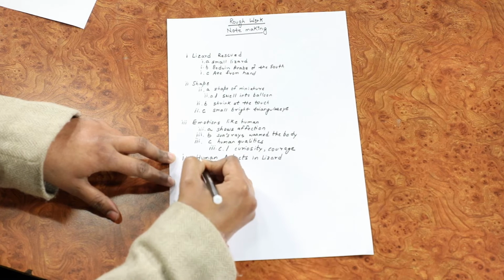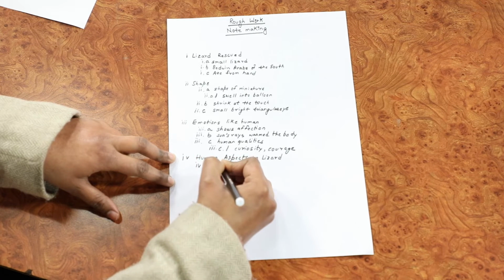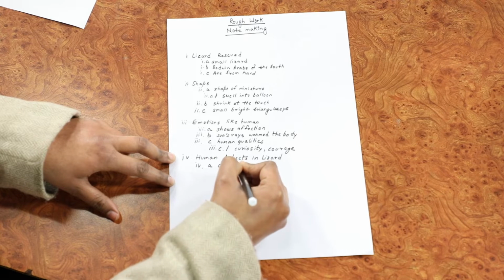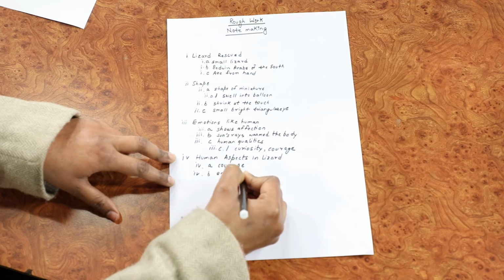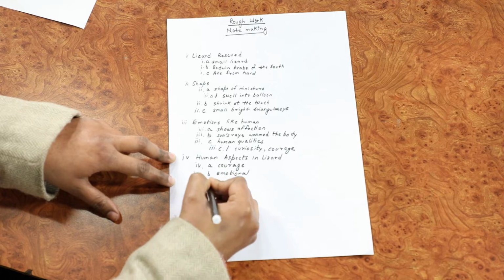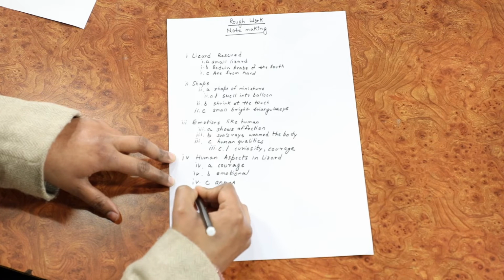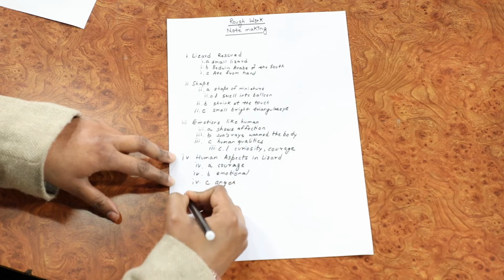So, sir, in this I will write that the lizard was courageous, emotional, showed anger, and fifth, ancient. Sir, I finished with the rough work.